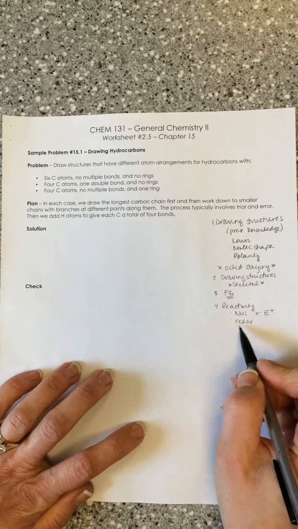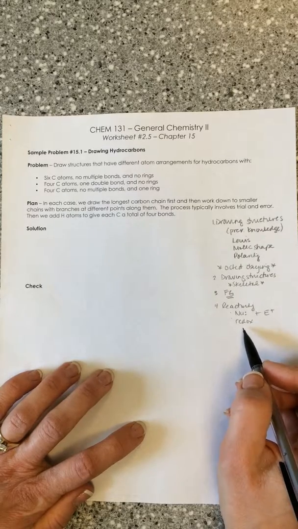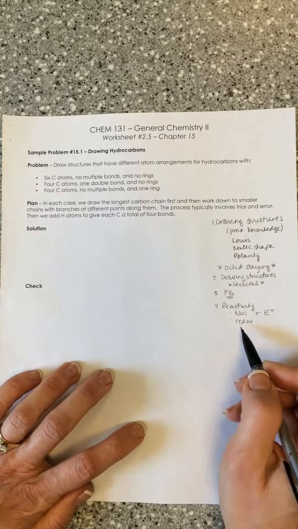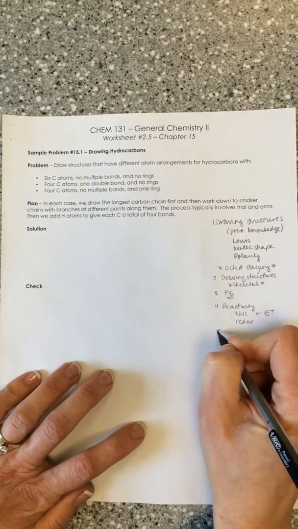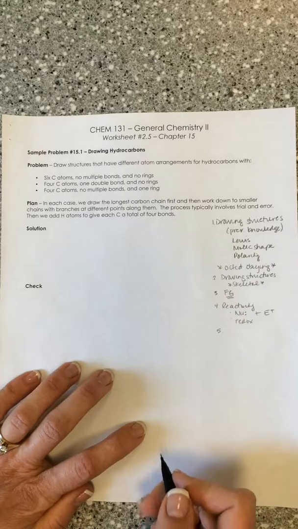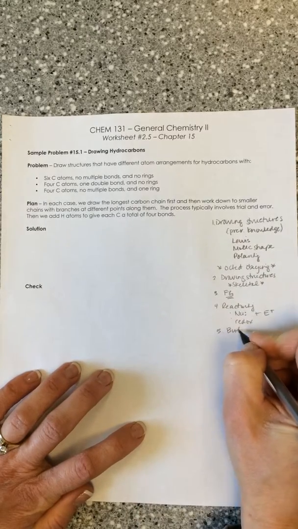But I want you to be able to look at a chemical reaction and tell me whether or not oxidation or reduction is happening in that chemical process. So that's what you need to know for reactivity. And lastly, the fifth thing that's important, we talk about biological molecules.